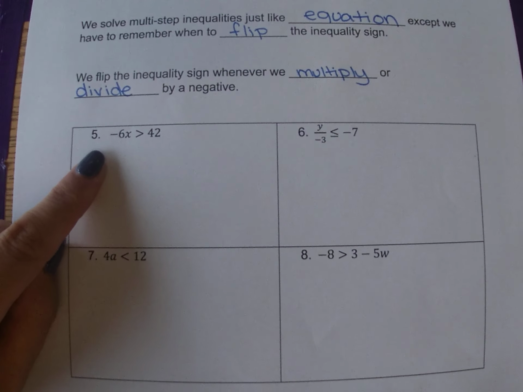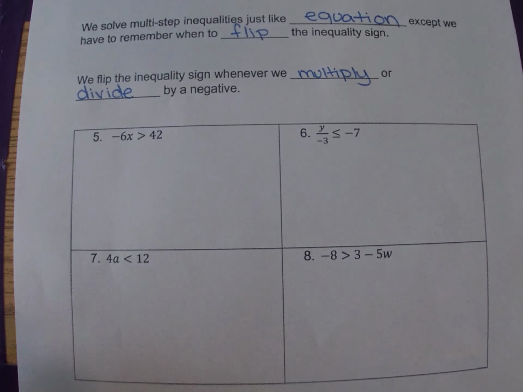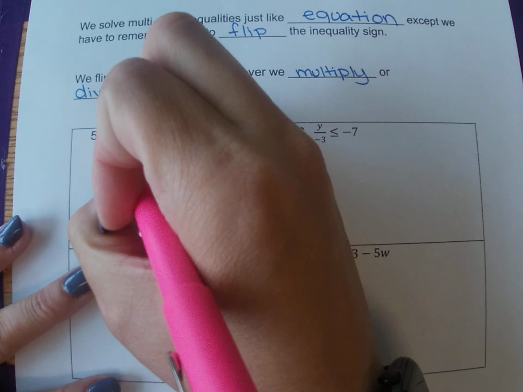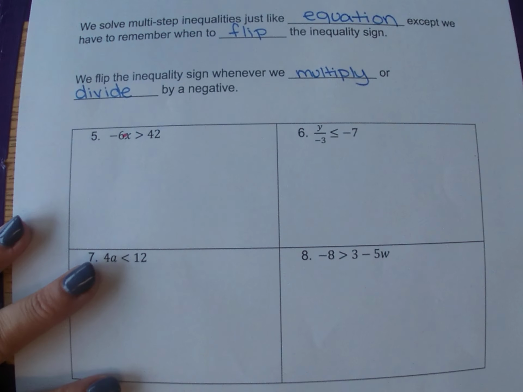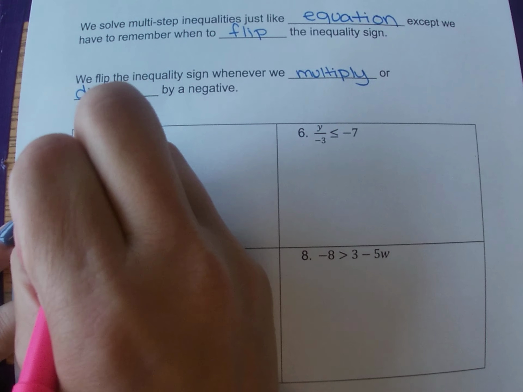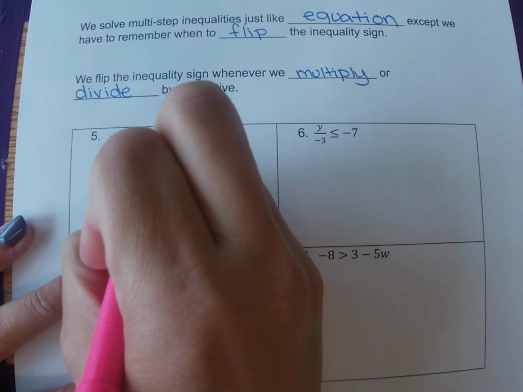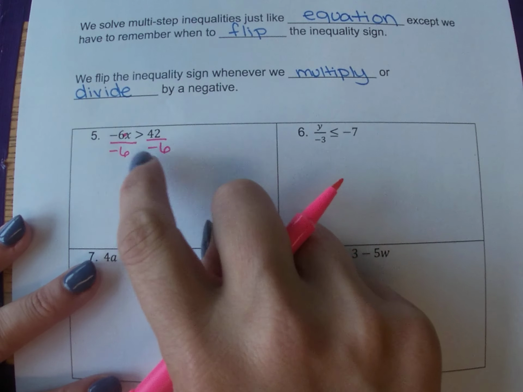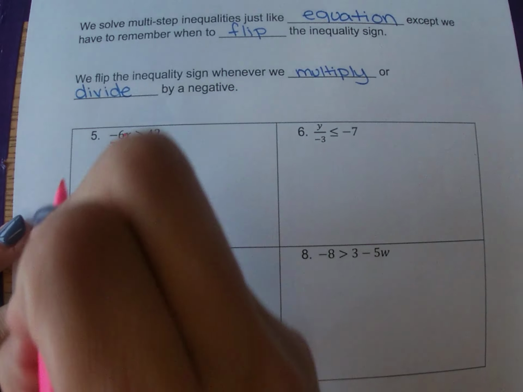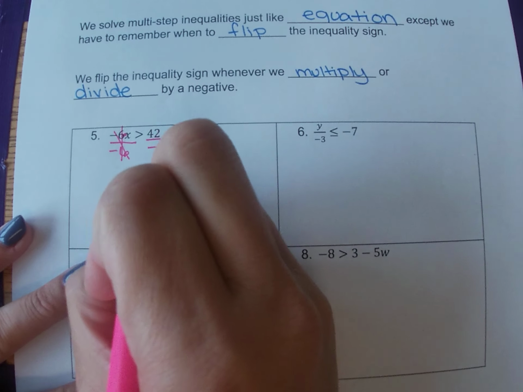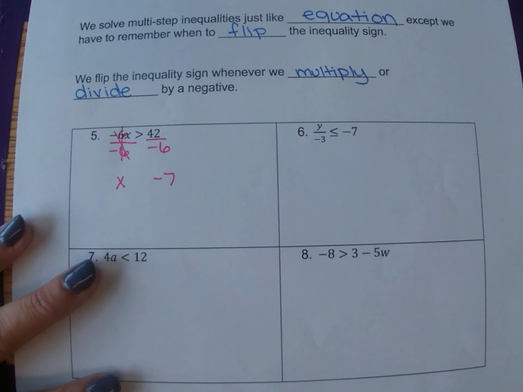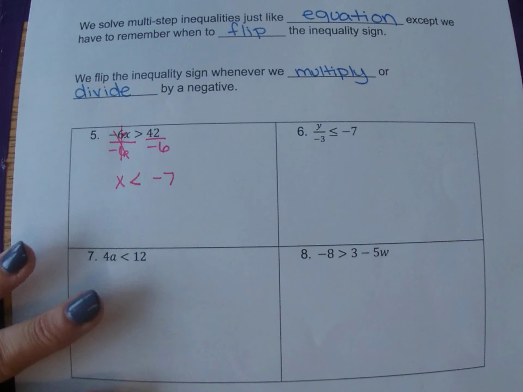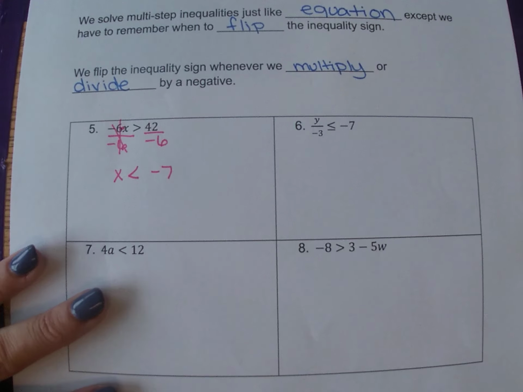So for example, if I look at number 5 here, this is one that we struggled with in an equation. Just a reminder, this right here is multiplication. And we undo multiplication with division, so I'm dividing by -6. Right here I am dividing by a negative to solve. So just like before, those cancel, this is x, this is -7. The difference is that my inequality sign is going to change directions.